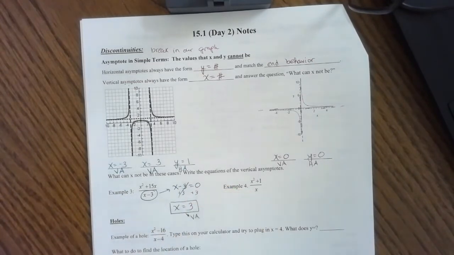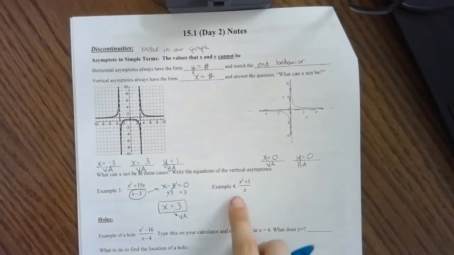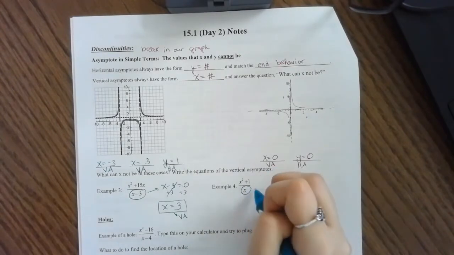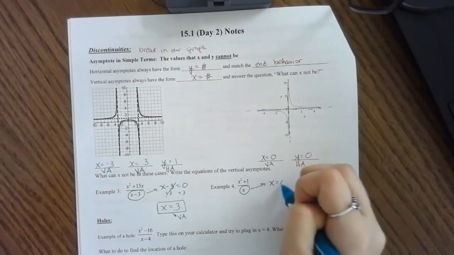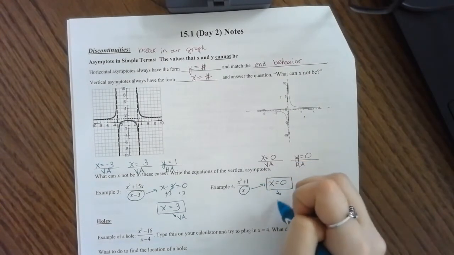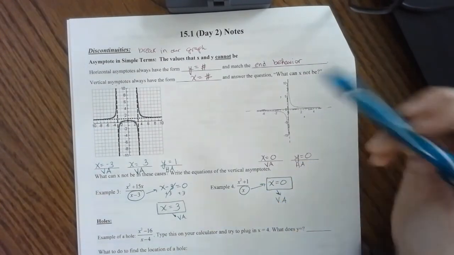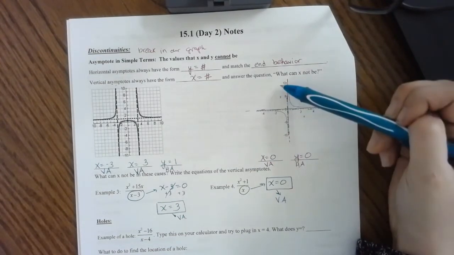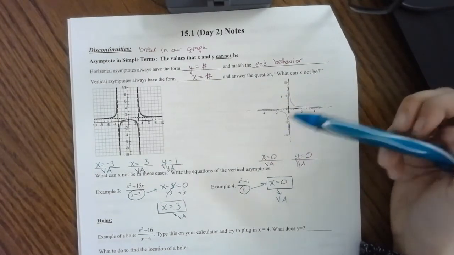The next one, take your denominator, set it equal to 0. There's nothing to solve, so done. So the vertical asymptote is at x equals 0, which would look like our second example on top. So we talked about that last class.